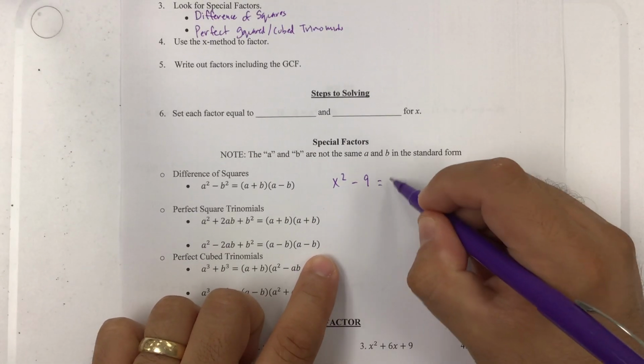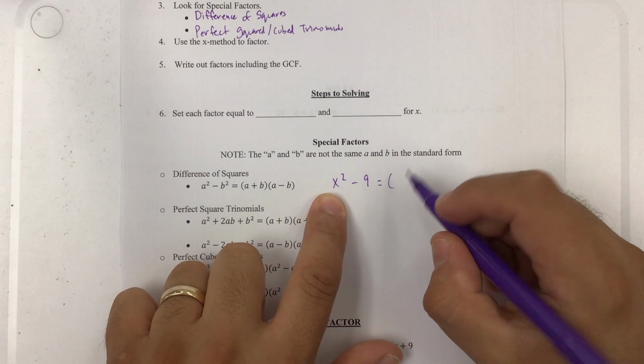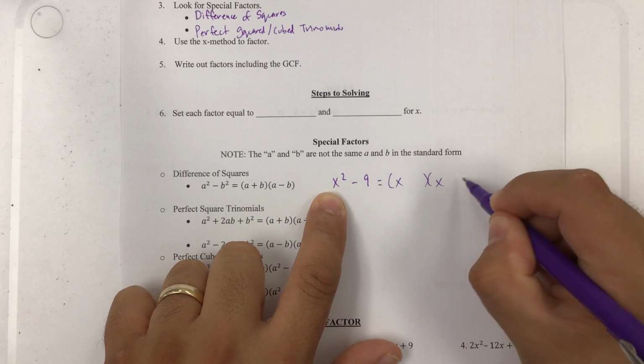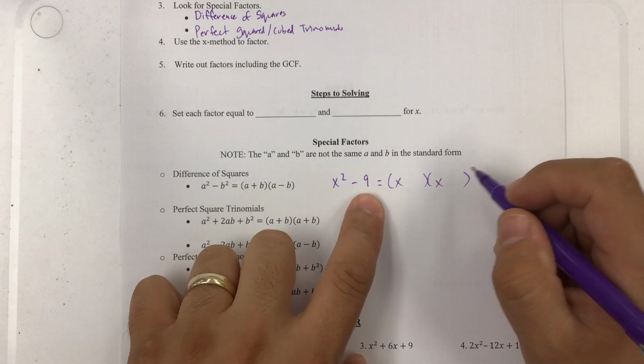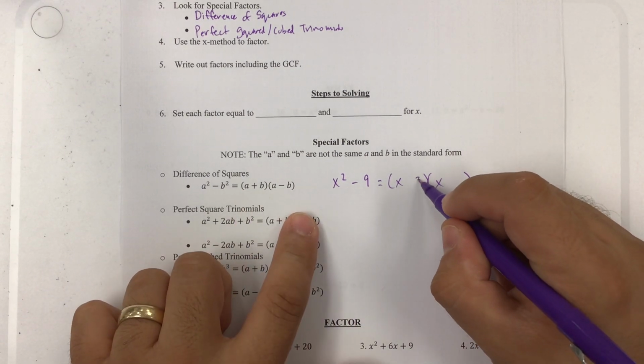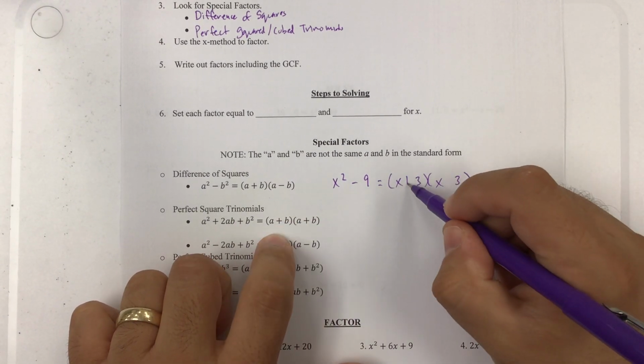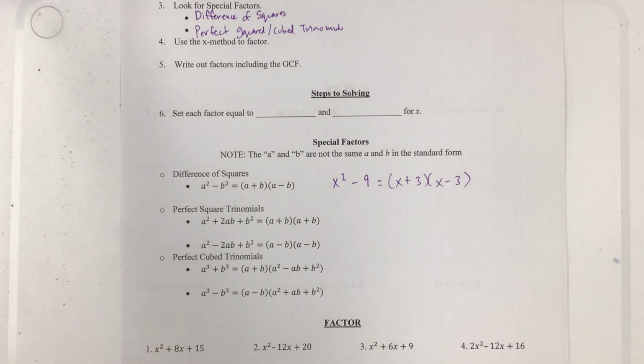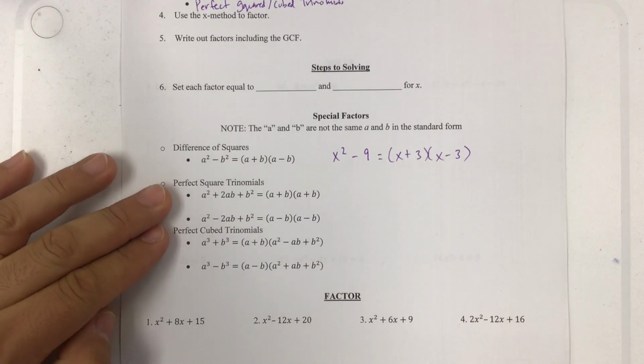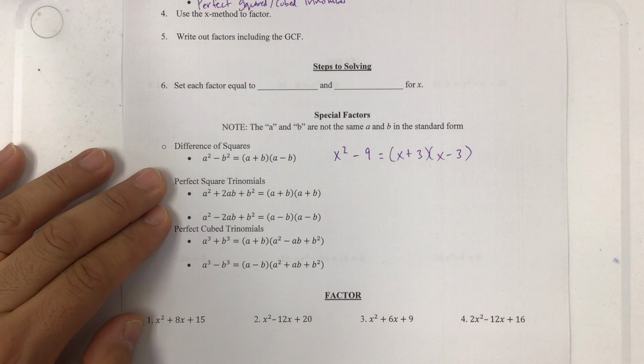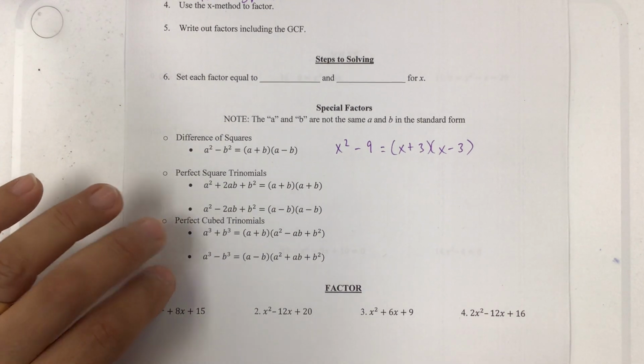So the way the formula works is you take the square root of this and you get x. And that's why there's an a in each one. And you take the square root of 9 and you get 3. And that's why there's a b in each one. And then one's positive, one's negative. Now for the perfect square trinomials, we'll talk about that in a bit. And the cube trinomials, we'll do those later on.